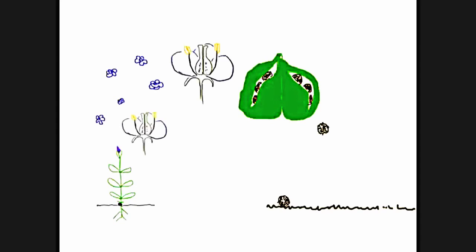So here it is on the ground. There's another one coming out. And here comes an ant. Oh, the ant found the seed. Now the ant's carrying it away, so that's called secondary seed dispersal.